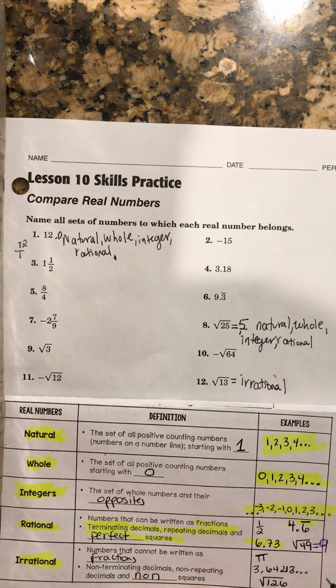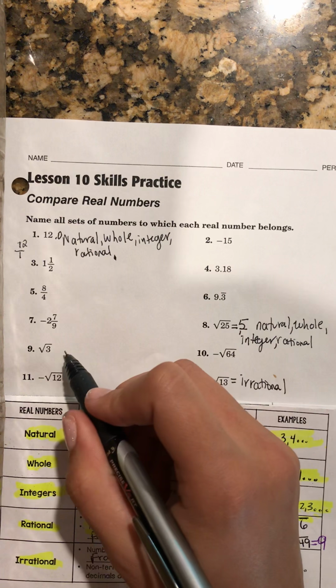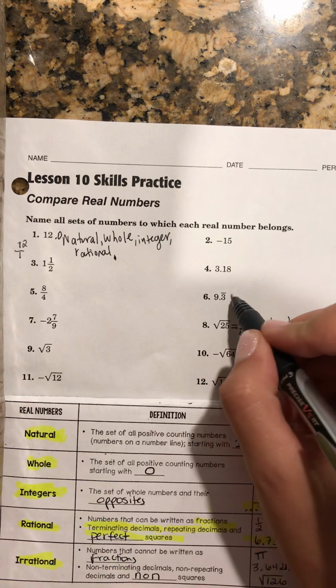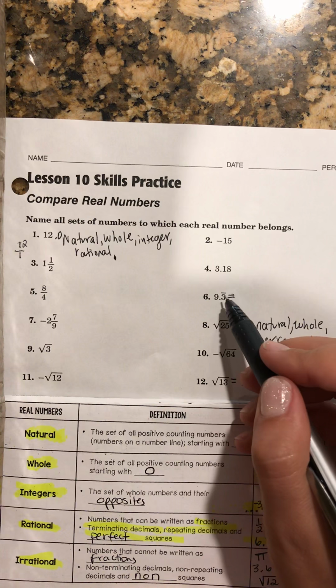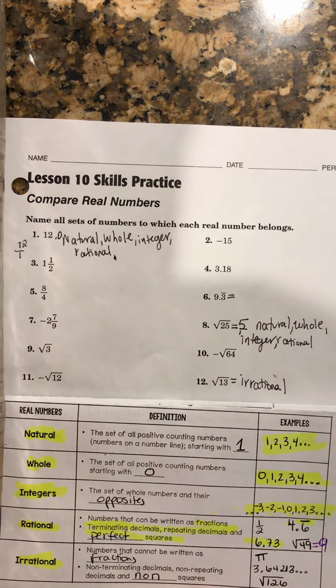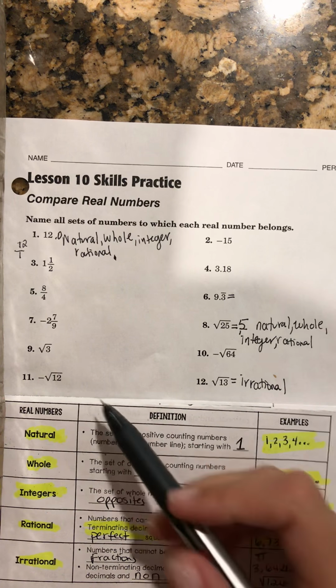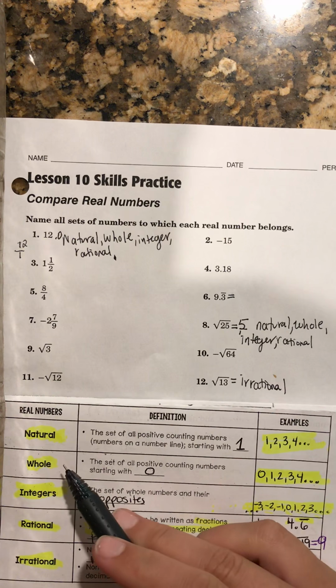I will do one more, number 6. 9.3 with a bar above it means that the 3 repeats. So it would be 9.3, 3, 3, and so on. Is 9.3 repeating natural? No, it is not a counting number. Is it a whole number?